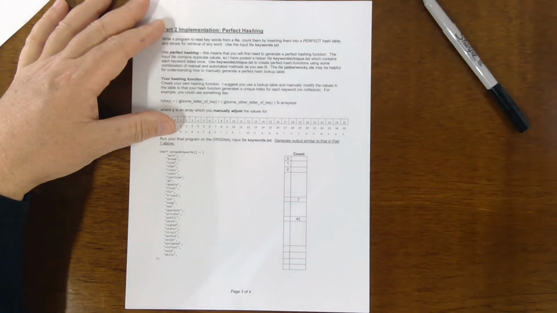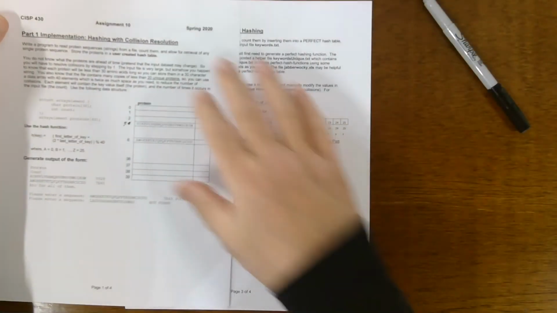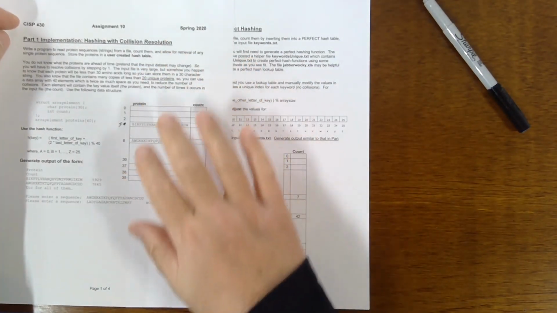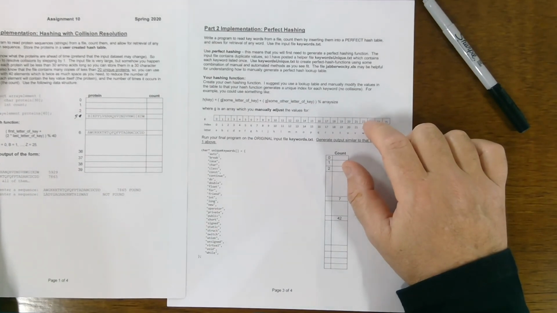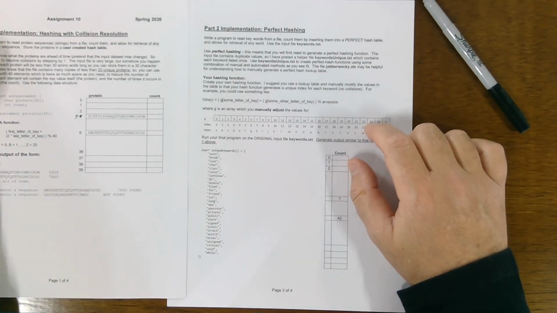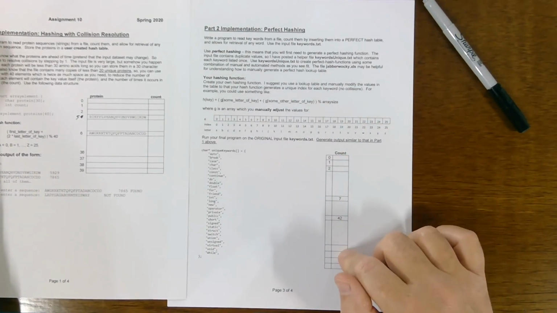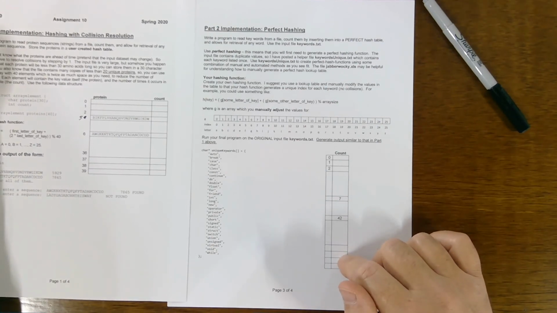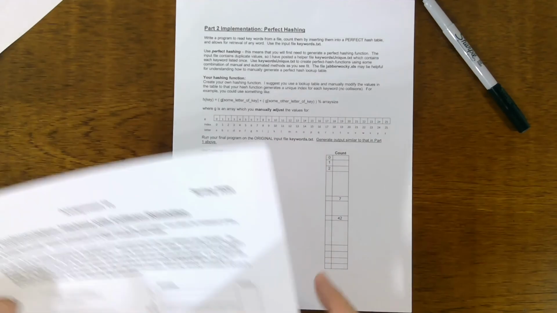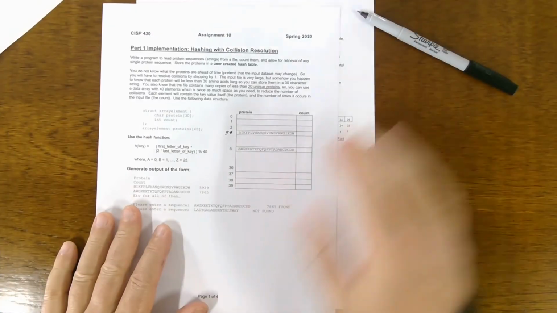I don't think there's anything else to say about this. There's part 1. You have to deal with the collisions. Part 2, you're going to spend all this time up front getting this to be a perfect hash, and you're just going to pump the data into this array here. That's it. Have fun.